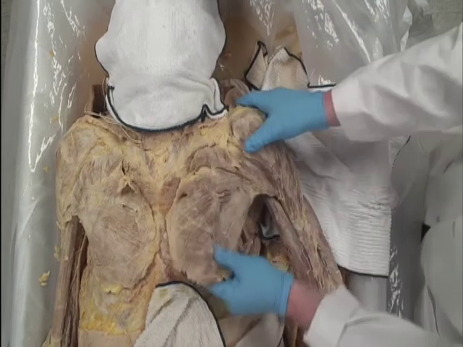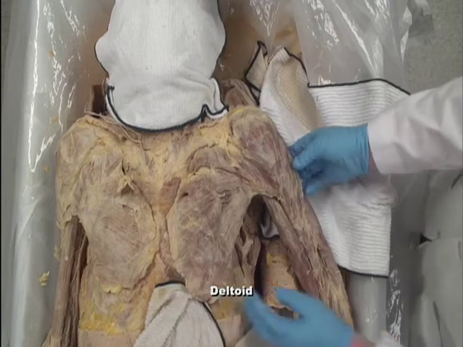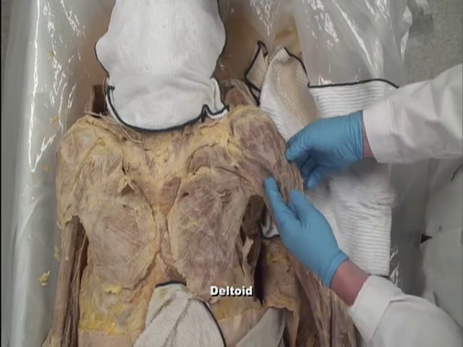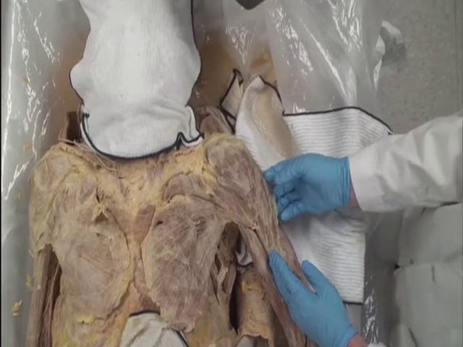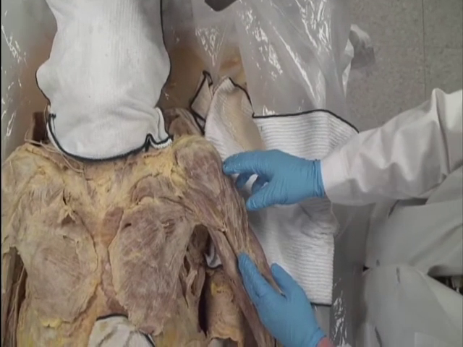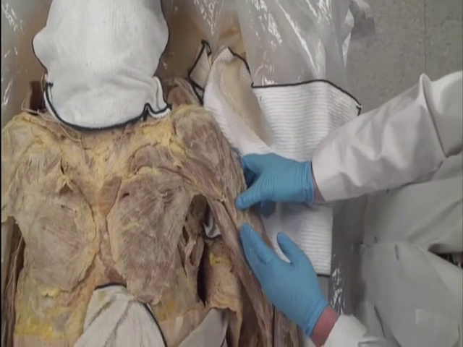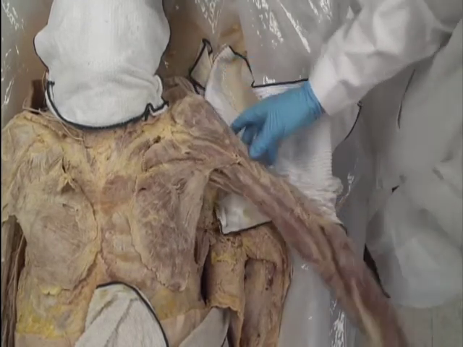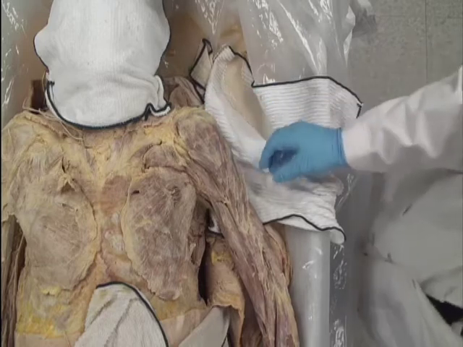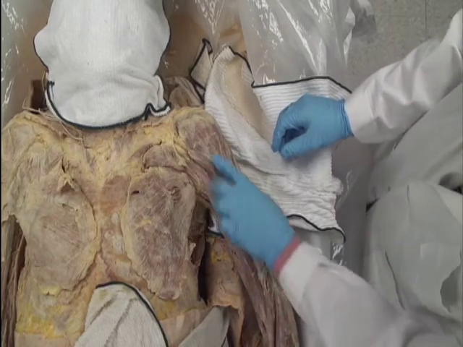Next, we see the deltoid muscle, which originates from the clavicle as well as the spine of the scapula and inserts along the shaft of the humerus. These muscles function to manipulate both the arm as well as the scapula.